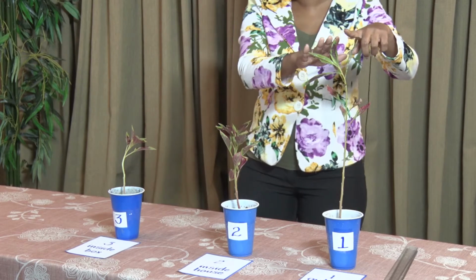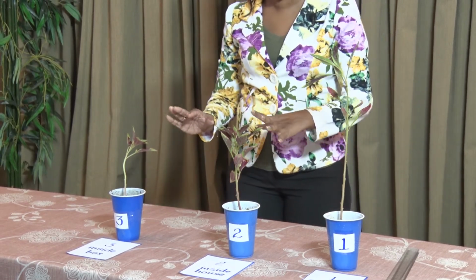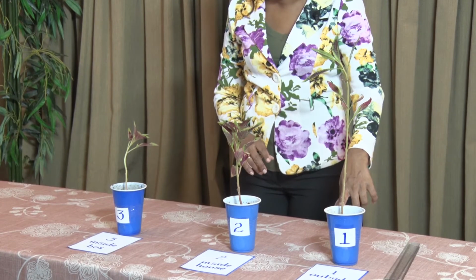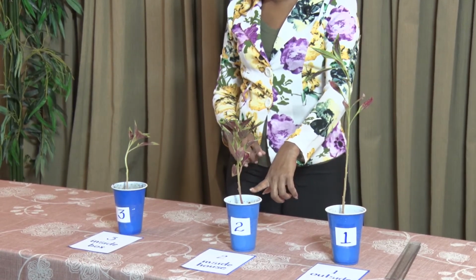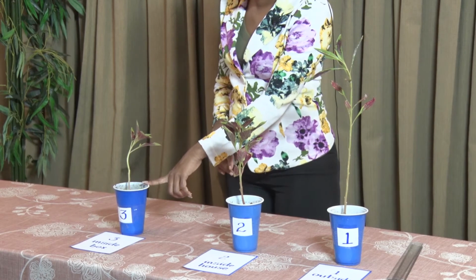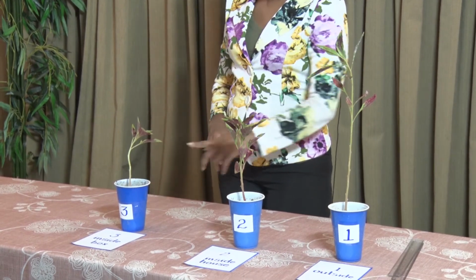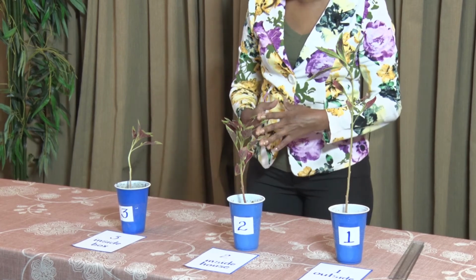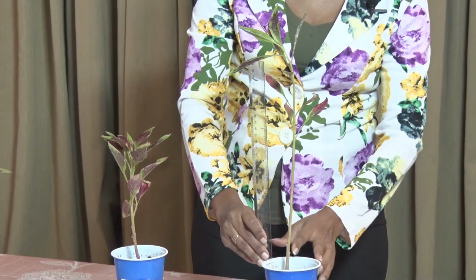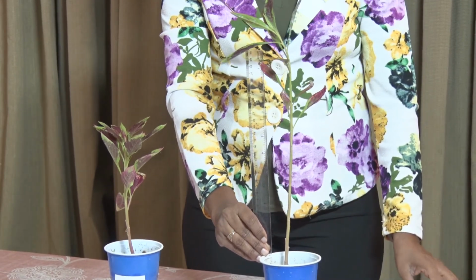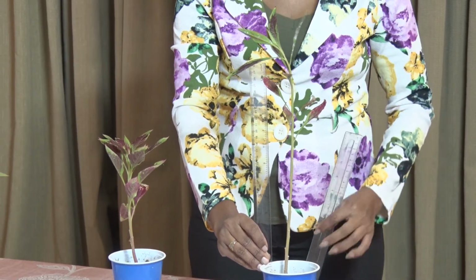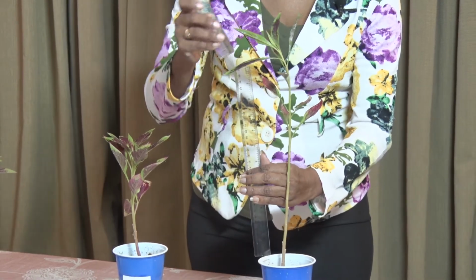Now when you look at the comparison of the 3 plants, you could see that plant 1 has grown. Plant 2 grew, but not that much. And plant 3, you could say it hardly grew. So for us to get our results correct, we're going to measure them. Starting with plant 1, I'm going to use a ruler to measure it first. It grew past the ruler, so I'm going to join the ruler onto it to get the measurement of this plant. So I'm going to place this here.